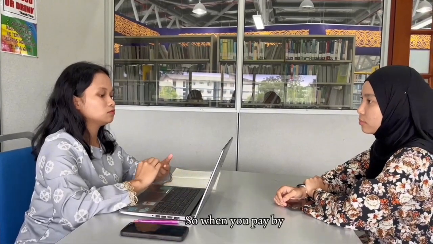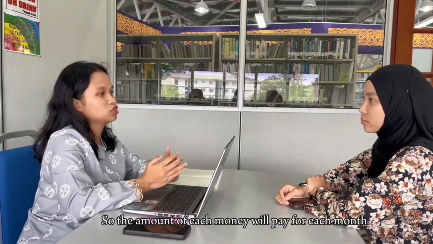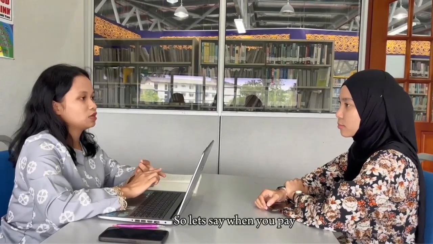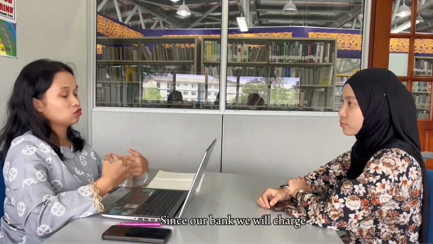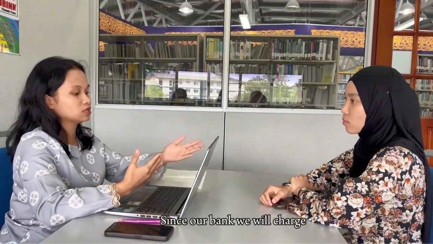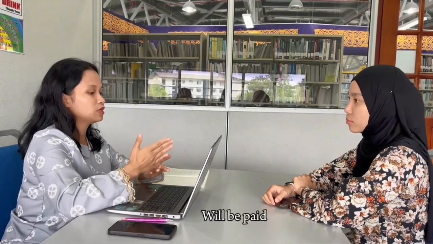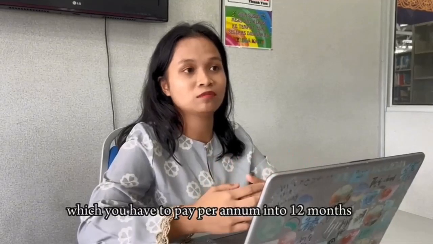So when you pay by installment, we'll charge you the interest also. So the amount of each money you pay for each month will be accumulated together with the interest charge. So let's say when you pay 1,000 a month, since our bank charges the customer 3.5% per annum, you will have to pay 3.5 percent per annum divided into 12 months.